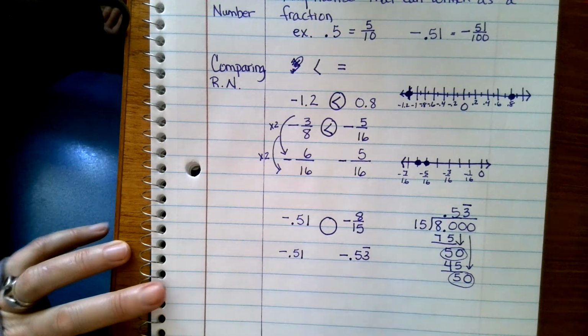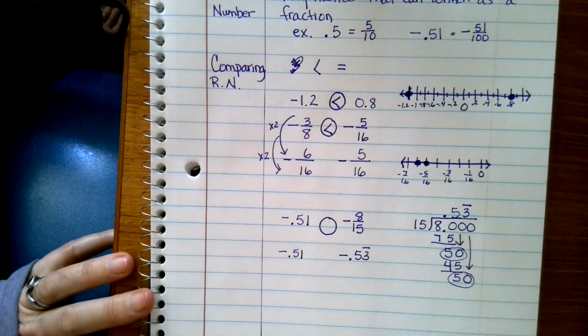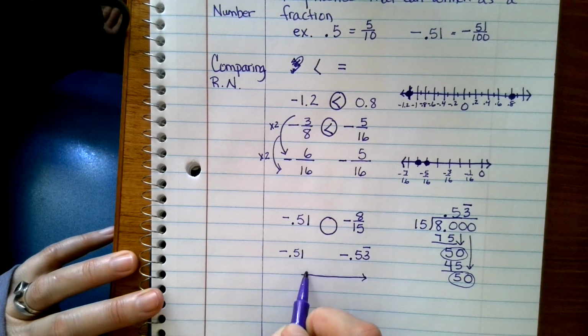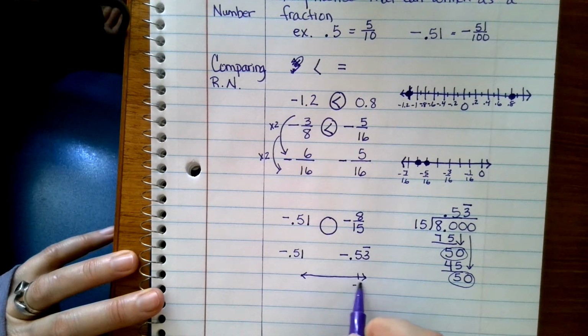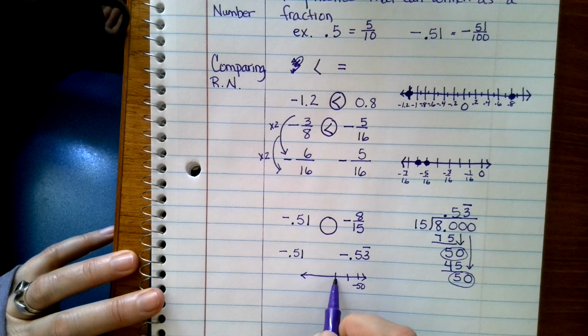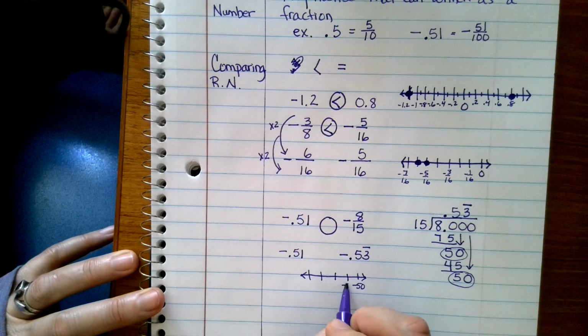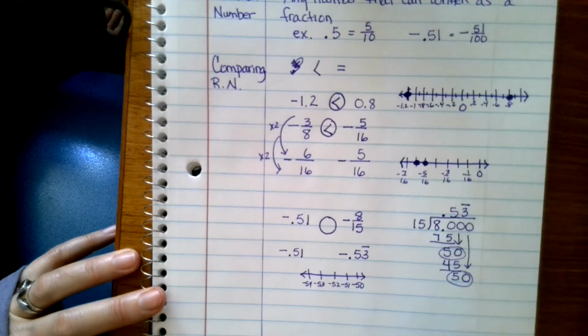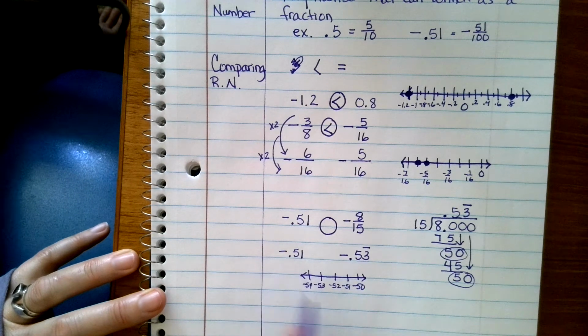Now, picture a number line. Let's just take a part of a number line. We'll have negative 0.50 here, and negative 0.51, 0.52, 0.53, and 0.54.